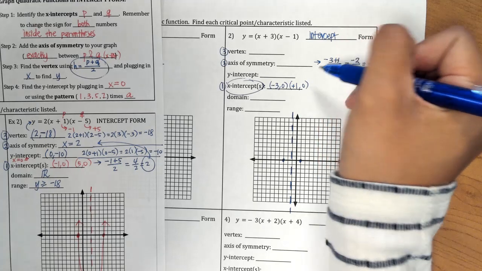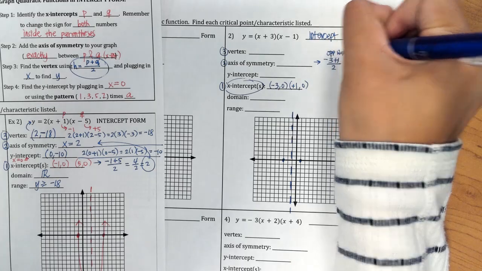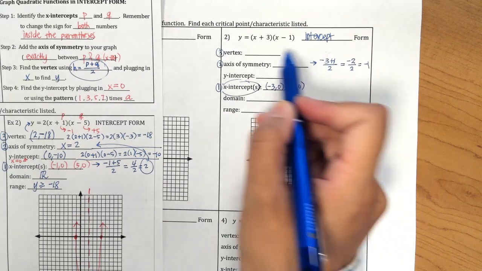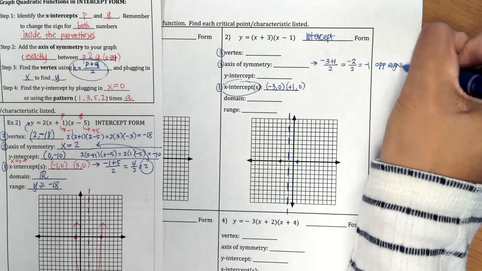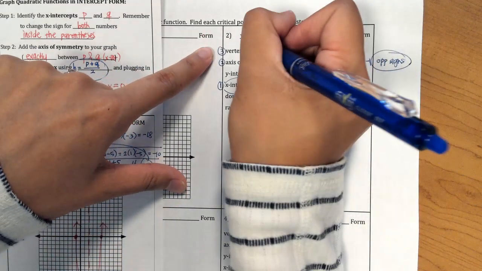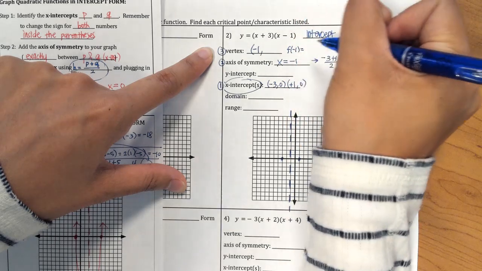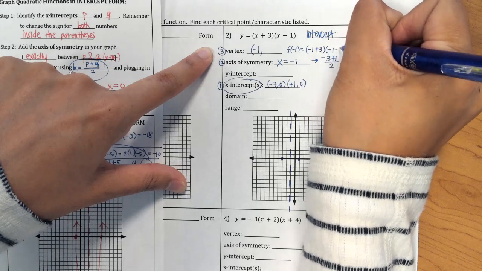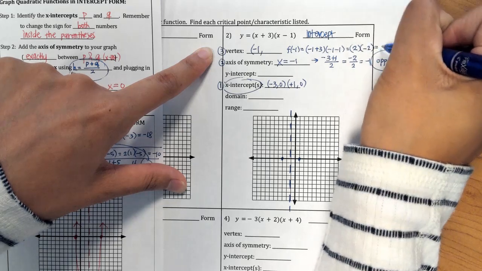Okay. Please make sure you use the opposite signs. Oh, I don't want to write that there because I'm going to run out of space. Okay, opposite signs here. So not +3, use -3. I'll do it here. That means x equals -1. That means my vertex is -1 comma something. So I'm going to plug in f of -1. That means I have -1 plus 3 and -1 minus 1, which is 2 times -2, which is -4.